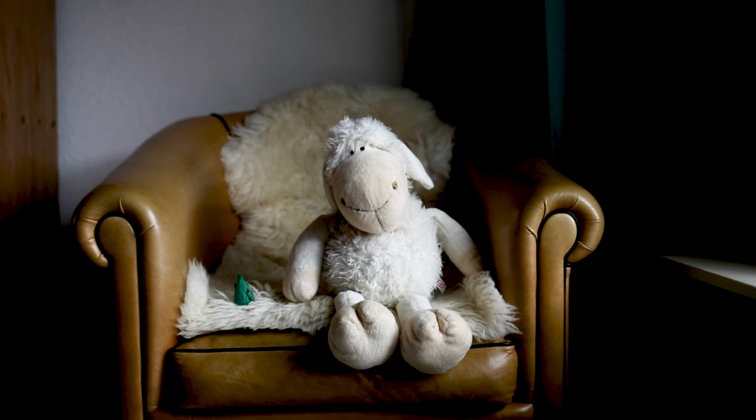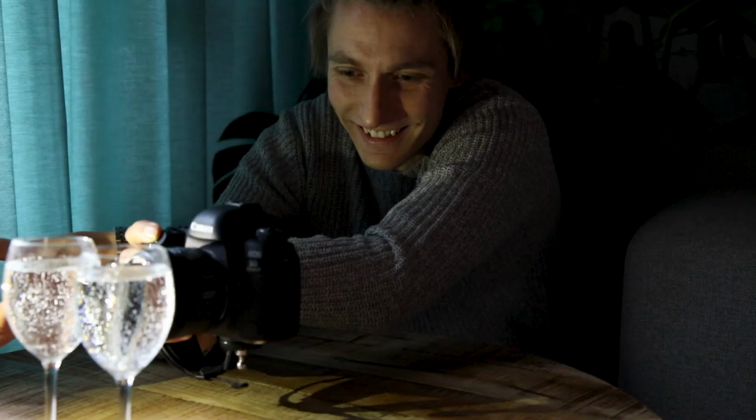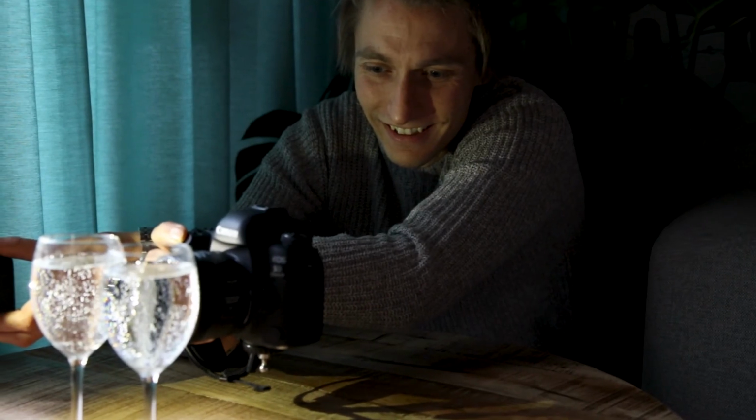Sometimes on a wedding day you want to hide something or someone, and using glasses with liquid in it is a great technique for this. For example, if you don't want to show the makeup artist in every shot, then you can simply hide them behind a glass with champagne, for example.